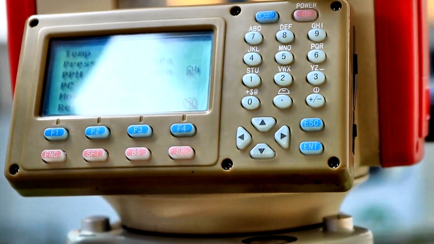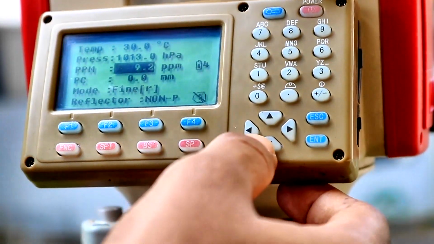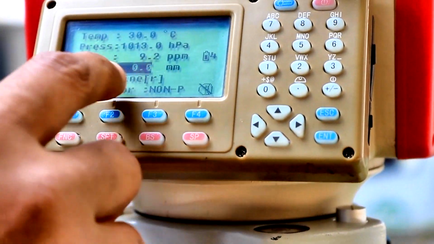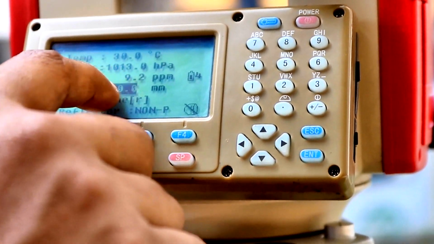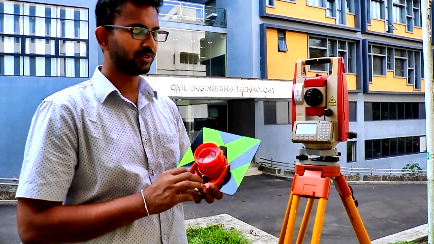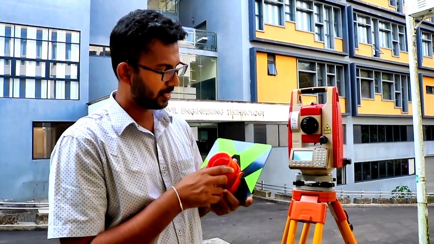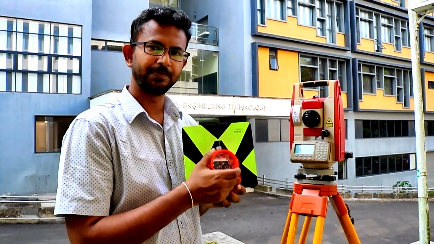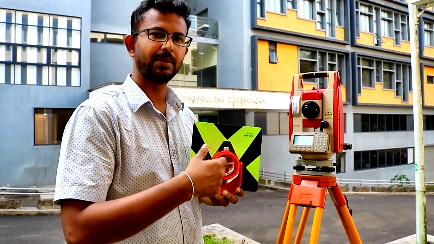Ppm is the part of the amount of water vapor in the atmosphere. And this PC is called the prism constant. Now here the prism constant is 0. So what is a prism constant? Before we teach you the prism constant, I will show you prism. This is called a prism, right? It is kind of an equipment where we can reflect the emitted signal back to the receiver.